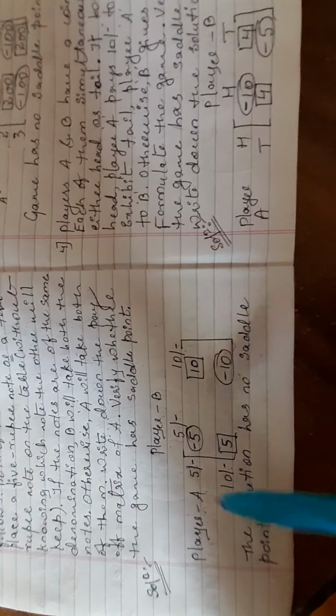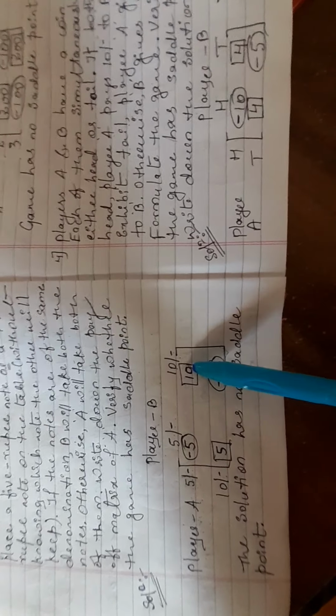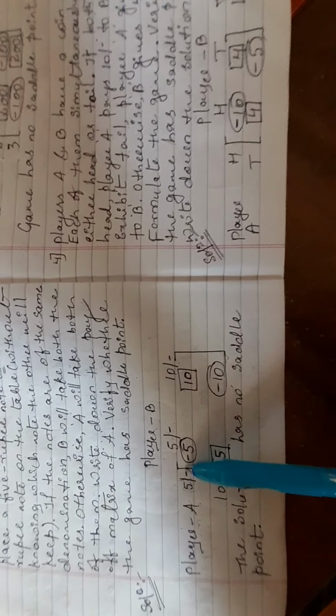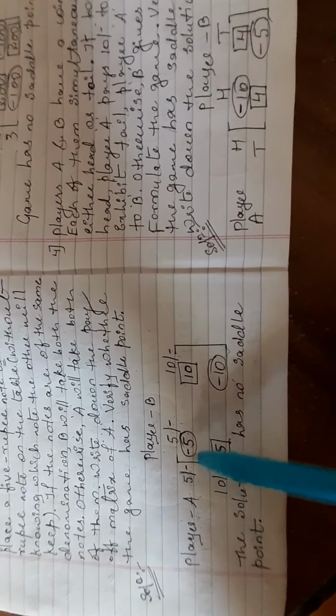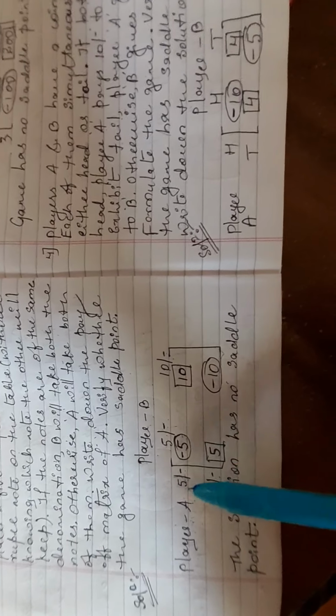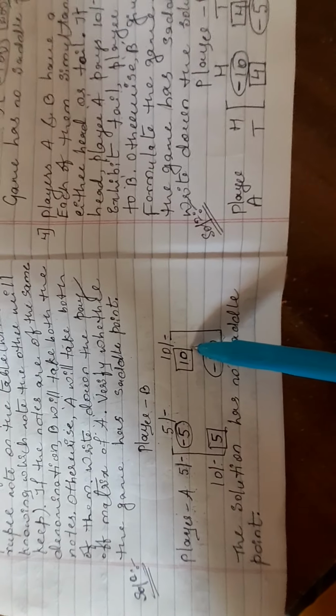What is the profit for player A? 10 rupees profit. Already he has 5 rupees. Here we just have to concentrate on the profit and loss of player A. In the first cell, player A loses his 5 rupees, so here you have to write -5. Here player A gains 10 rupees, so here you have to write +10.